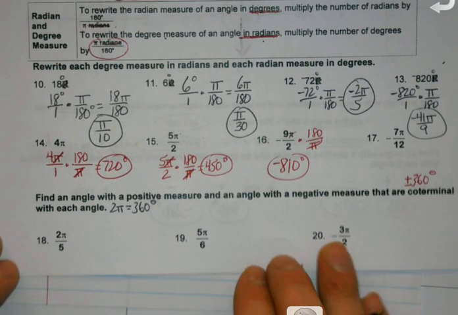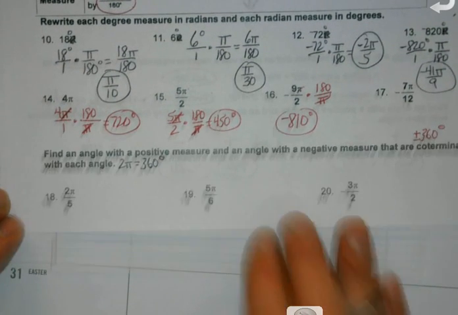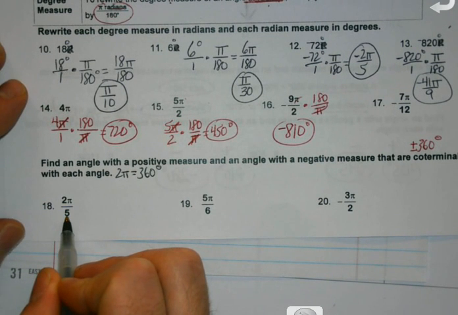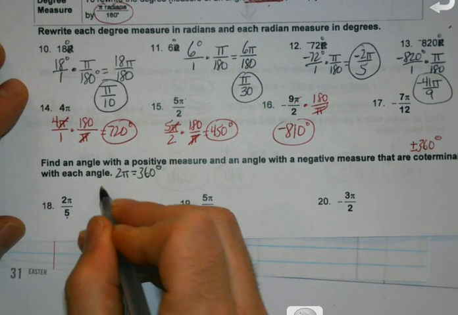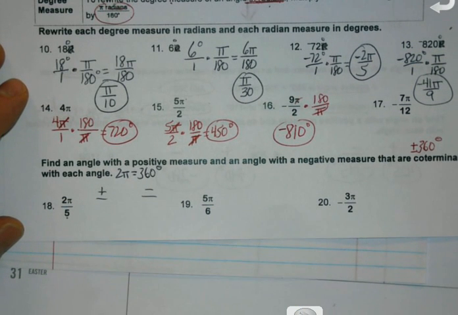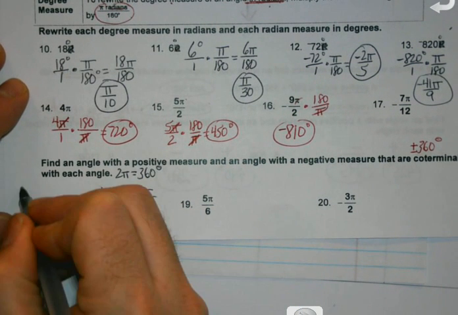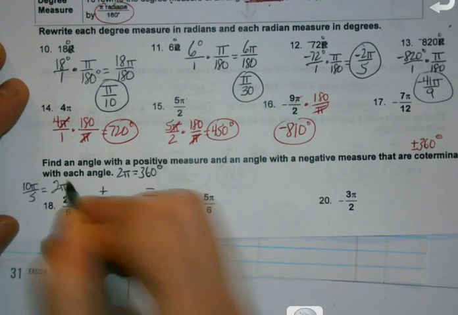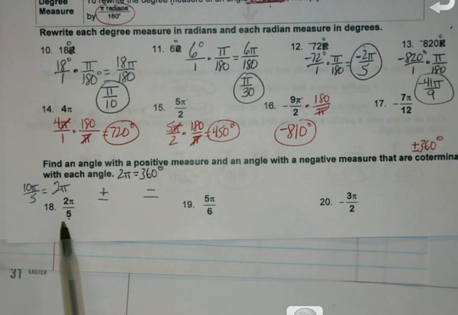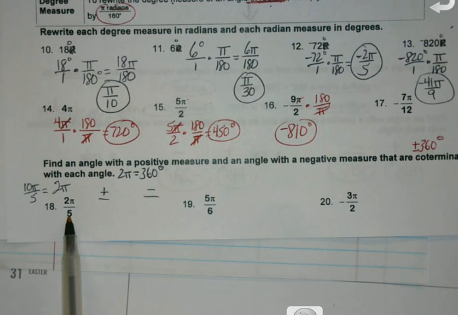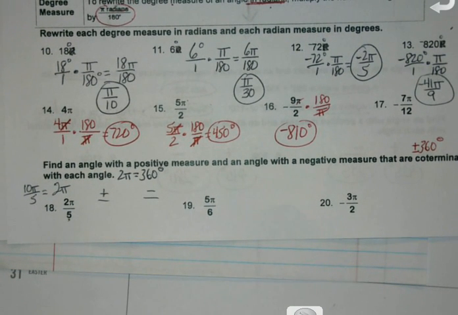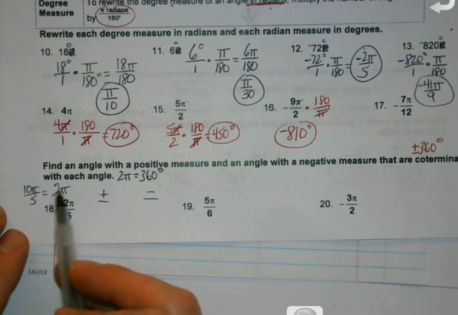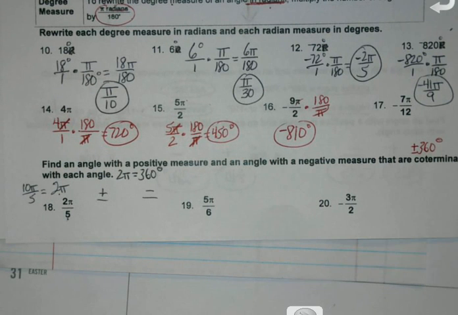Now here's the fun part. Ooh, my denominator's 5 here. So to turn this into something that I can add or subtract with my 360, basically what I'm going to do is you multiply the number in your denominator times the 2 to get a common denominator of sorts. So if I want to add or subtract 2 pi, well, 2 times 5 is 10, because 10 divided by 5 would get me back to 2 pi.